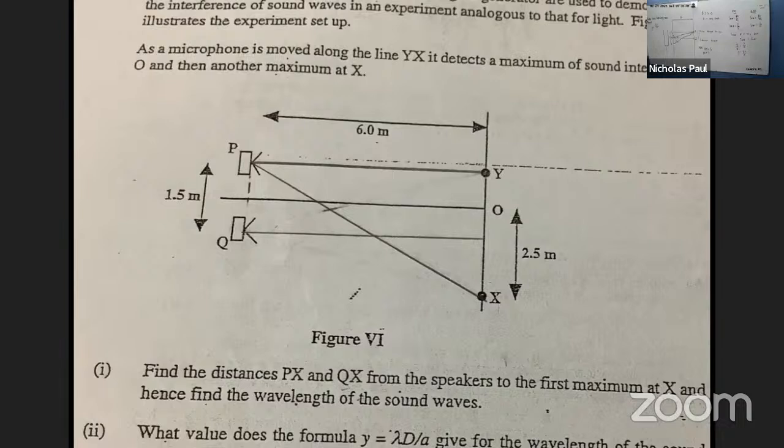Find the distance, PX, QX. Find all those things there. Take a look at it. What type of triangles are you working with there earlier? Right angle triangles, right? So you have to remember your little Pythagoras theorem. They want you to find PX, use the appropriate triangle, and they want you to find QX. Use the appropriate triangle.